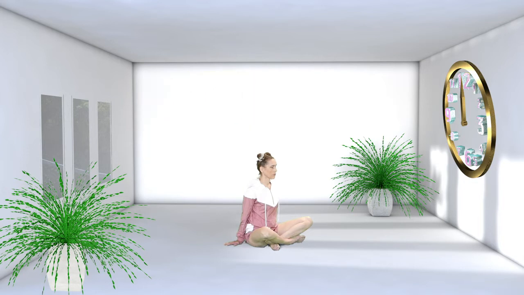Rest a moment. Begin to make the small, slow, circular movements of the nose again, pushing the dials of the clock clockwise.